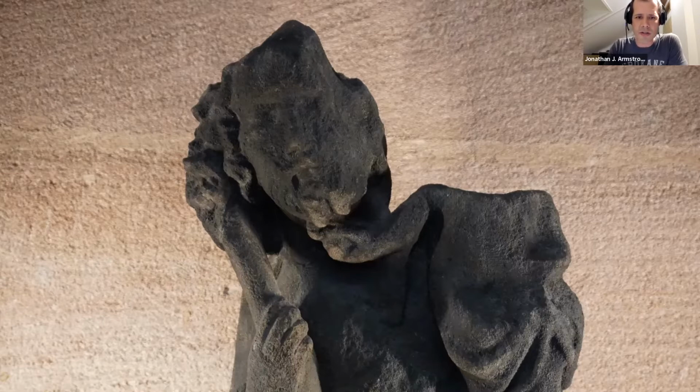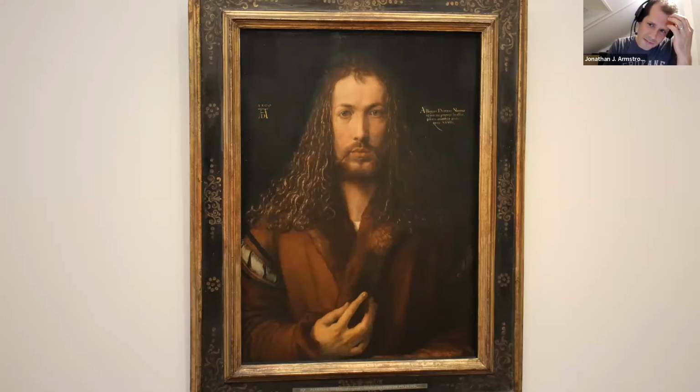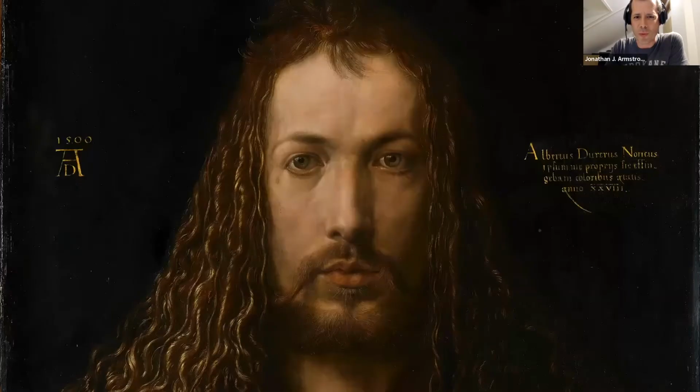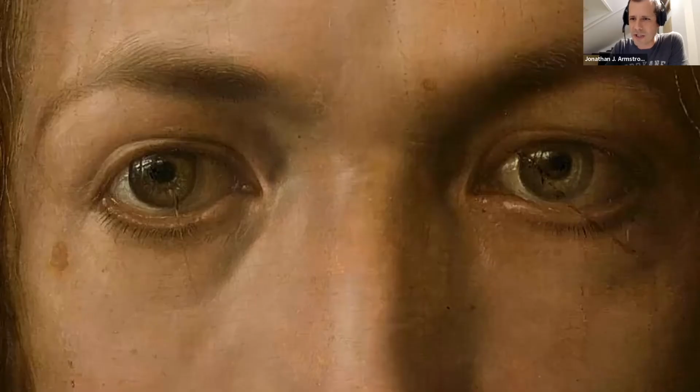When we come to the Renaissance, we're looking at something really, really different. This is created in 1500. This is Albrecht Dürer's most famous piece, his self-portrait. When we come to this, we're just looking at an entirely different world. This has a level of realism and power that is unmatched by anything that we can find in the Middle Ages. Dürer spent months developing this portrait. No matter how close you get to it, the detail level is truly unbelievable.